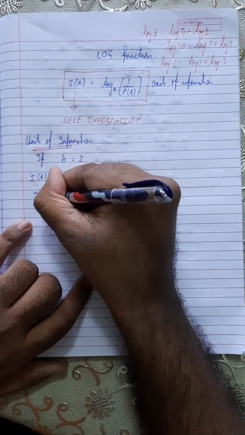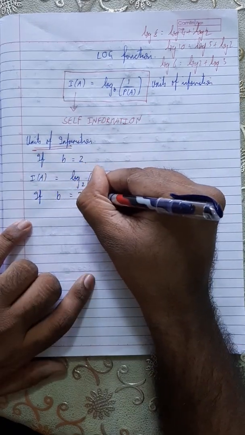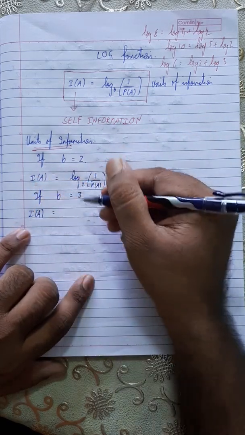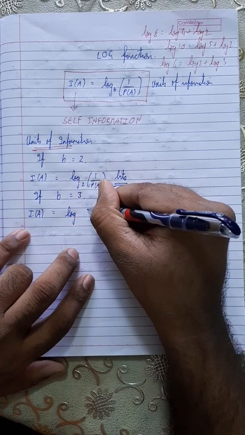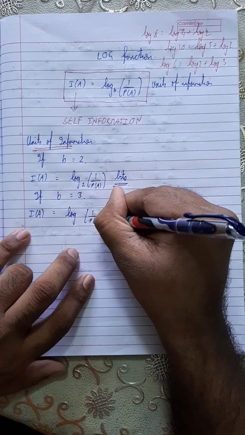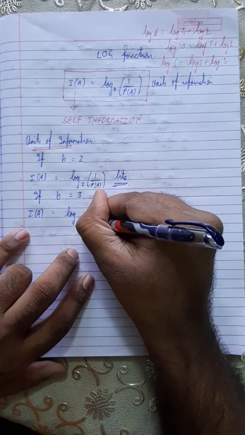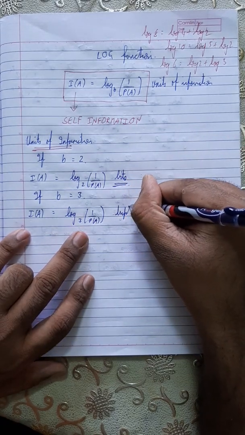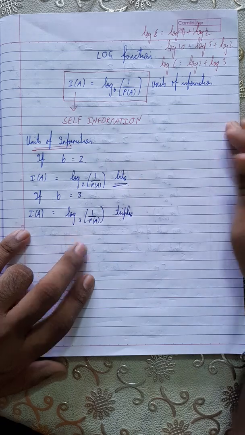And if b is equal to 3, then I of a is equal to log of 1 by p of a to the base 3, and the unit is triples.